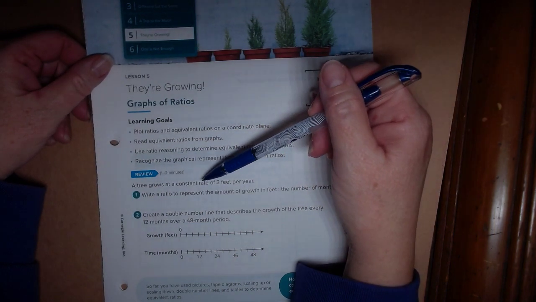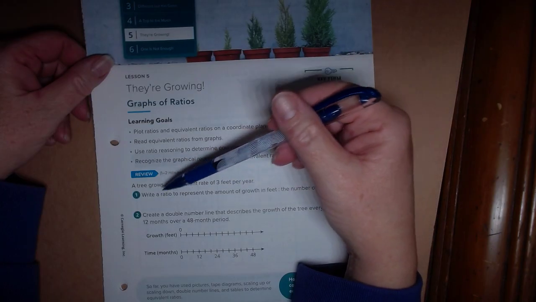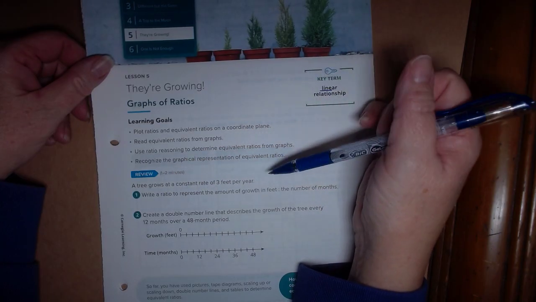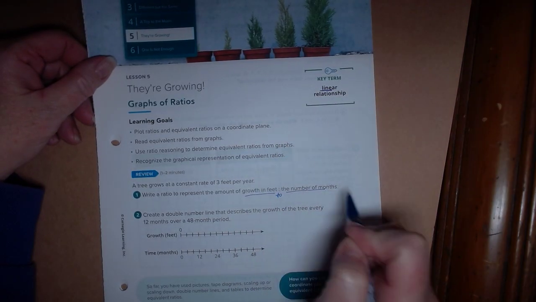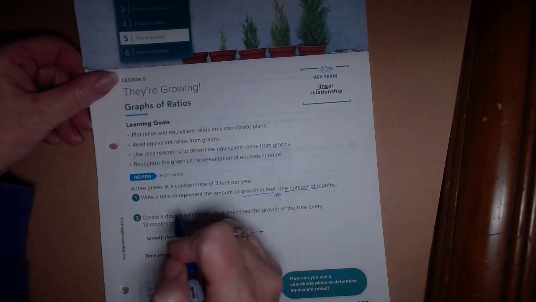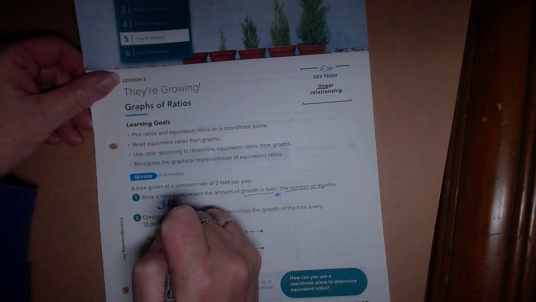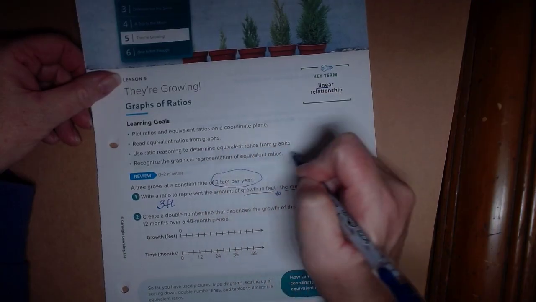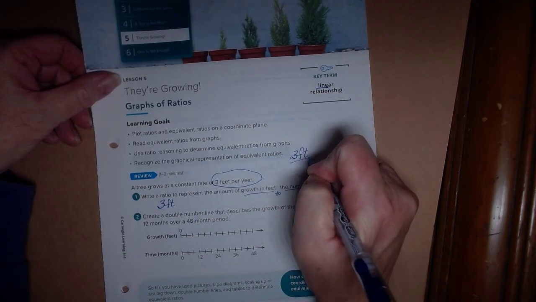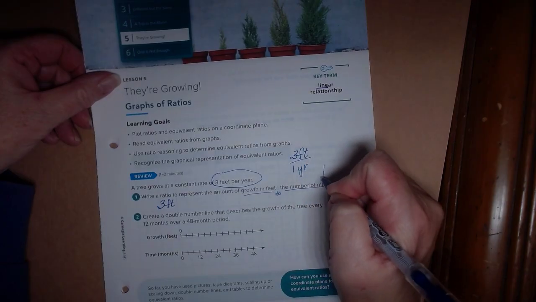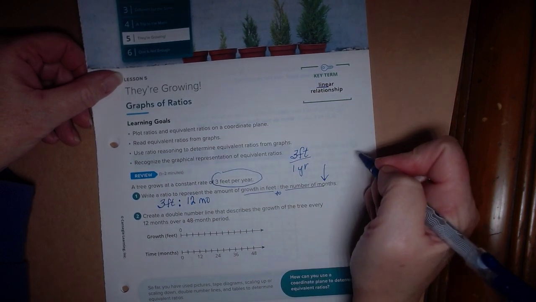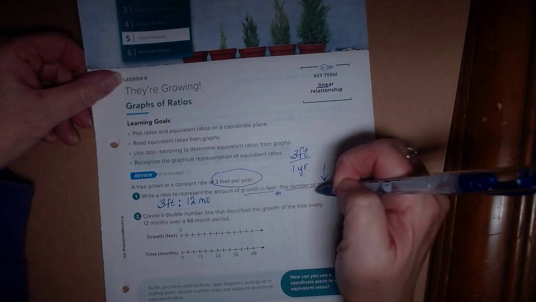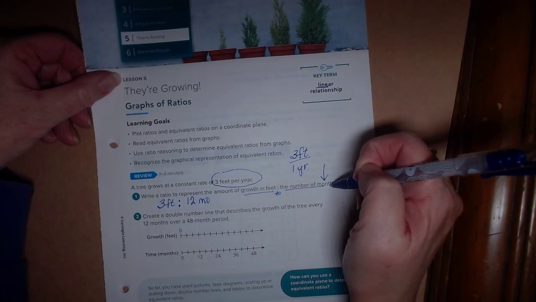Quick review: a tree grows at a constant rate of 3 feet per year. Write a ratio to represent the amount of growth in feet to the number of months. So growth in feet is 3 feet. Now notice this says 3 feet per 1 year, but this says per number of months. So we need to do 3 feet to 12 months. So you have to be careful that you're understanding the way the information is given and then the way the question is actually being asked.